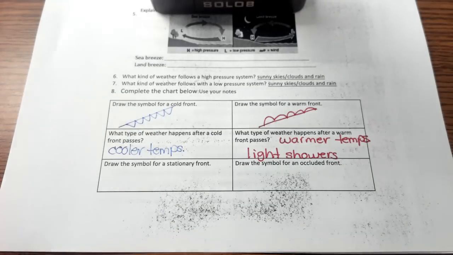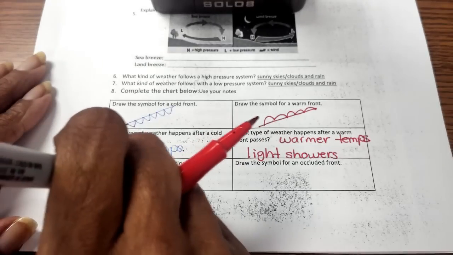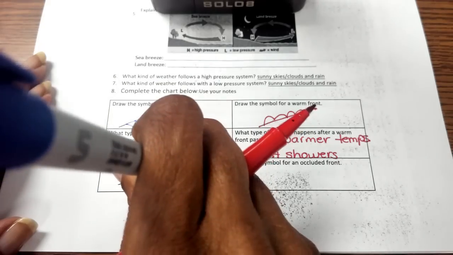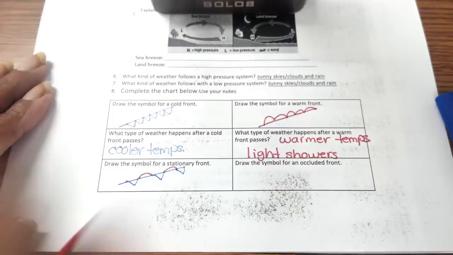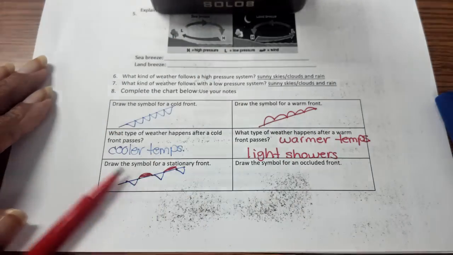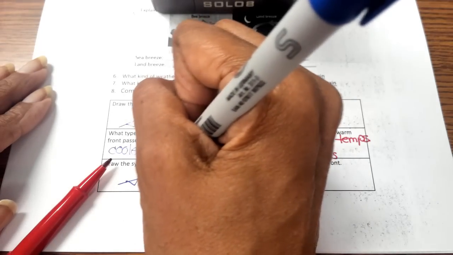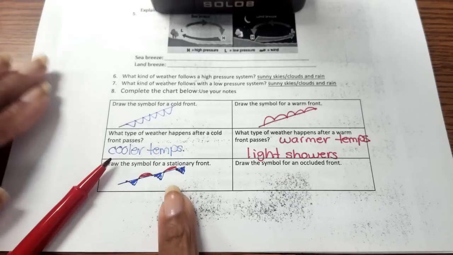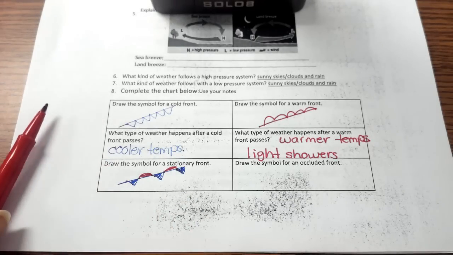All right, next one is the symbol for a stationary front. This is the one that I call the tug of war. So you have cold air that wants to go down, you have warm air that wants to rise, and they're literally in a tug of war.